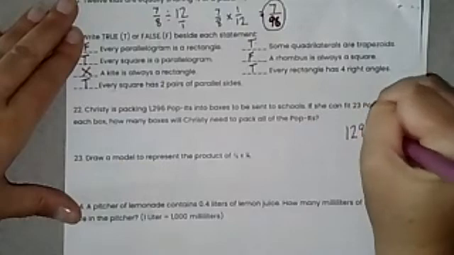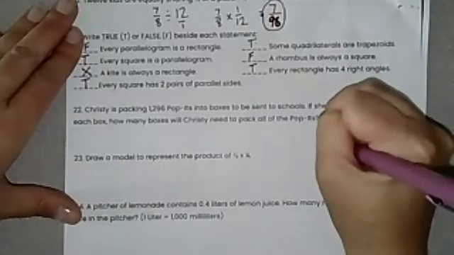All right, here we go. Christy is packing up 1,296 poppets to be sent into schools. She can fit 23 into each box. So how many boxes will she need? So write 1,296 and you're dividing it by 23.